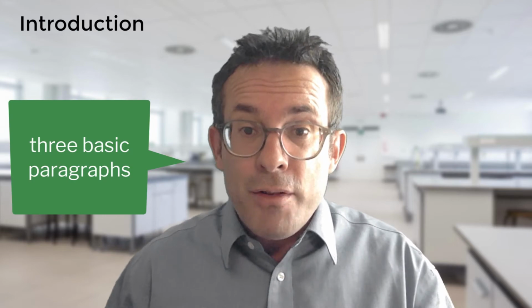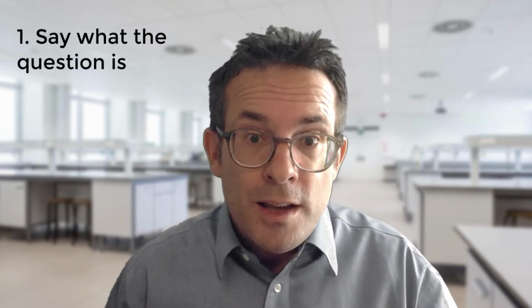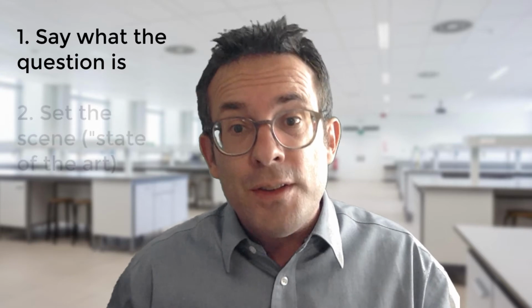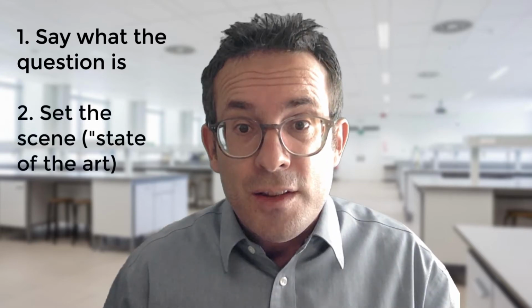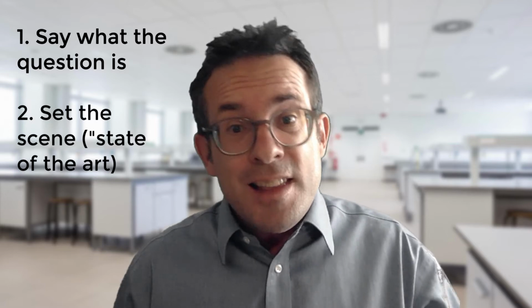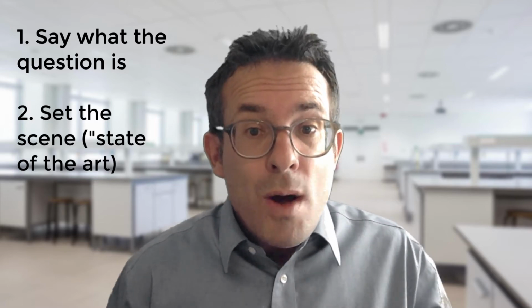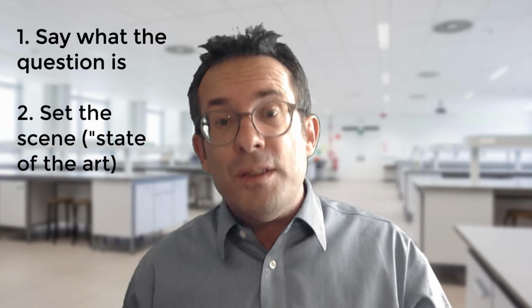So what about doing it with 3 basic paragraphs? This is a good template structure for the shape of an effective article introduction. Paragraphs or sections starting off by telling your readers what the question is that your paper's going to address. That's the first section of your introduction. Then in the second section, you set the scene. You give the reader what we call the state of the art, relevant key literature around that particular question. What's been written recently, what's been done recently in that area around that question.